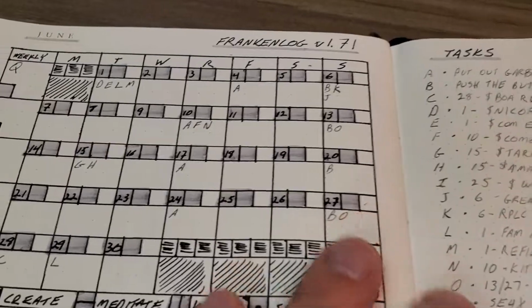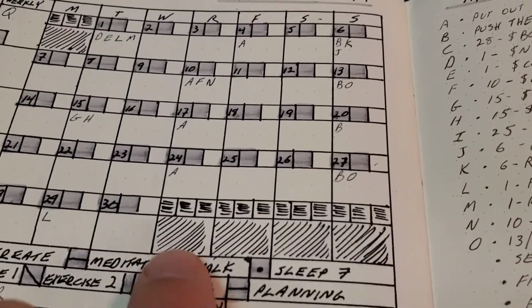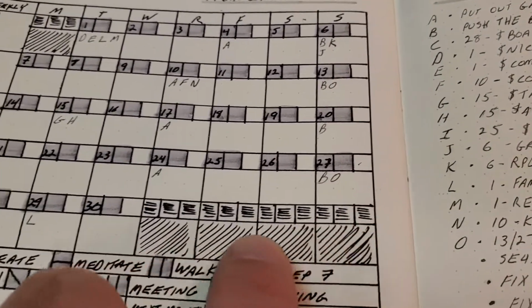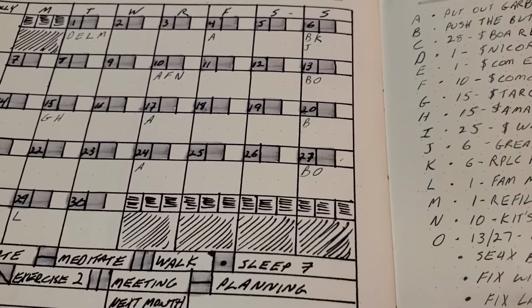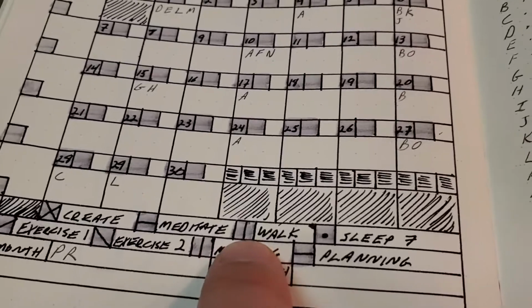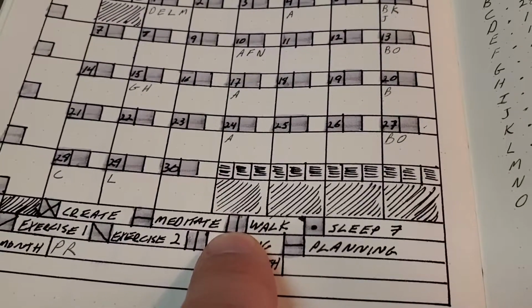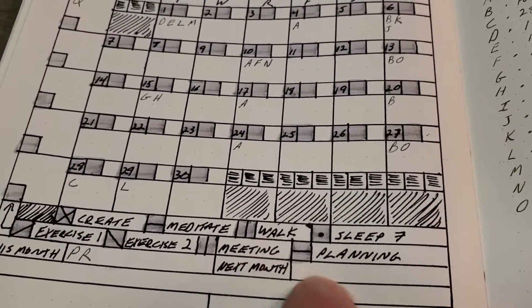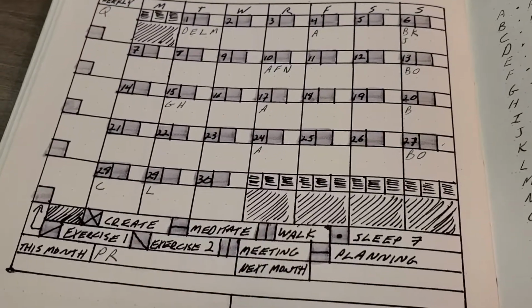Well, the third big change, I just like these. I don't know why. They look like little garage doors, and that made me happy, so I did that. I did decide to add walking as something I want to pay attention to this month. I had a back problem the last few days, so I need to take care of that.